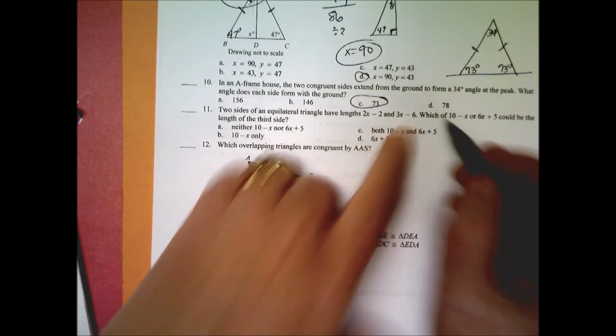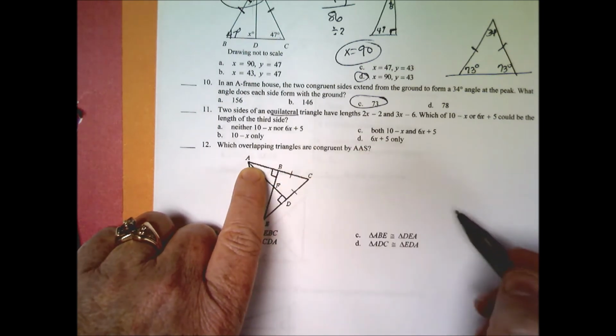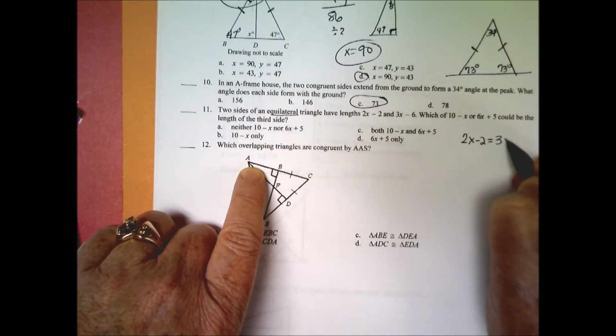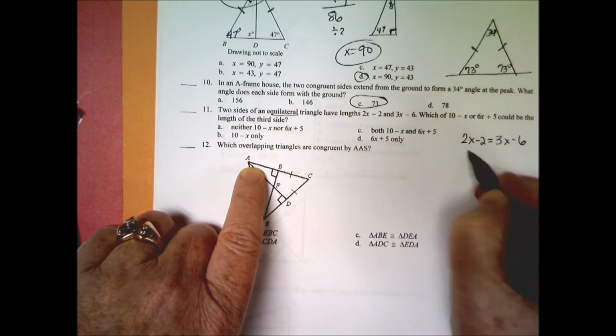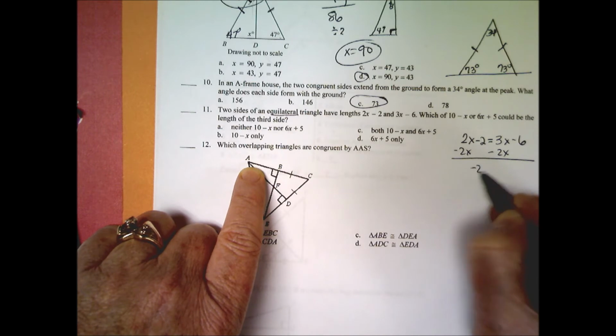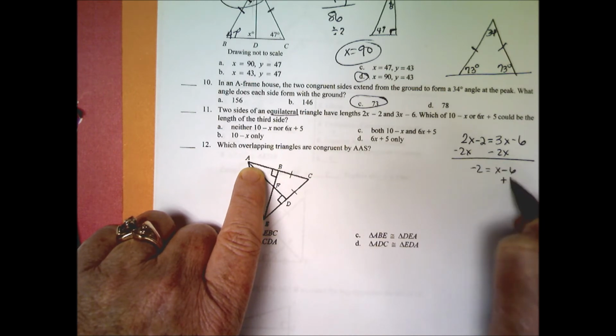11 says two sides of an equilateral triangle have lengths 2x and 3x minus 6. Now it's equilateral, so all 3 sides are the same. So 2x minus 2 is going to equal 3x minus 6. I'm going to subtract 2x from both sides. Negative 2 equals x minus 6. I'm going to add 6. x equals 4.